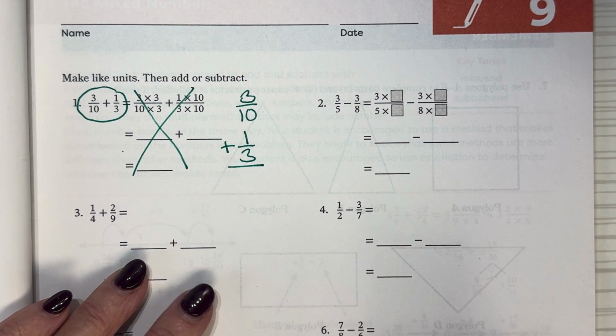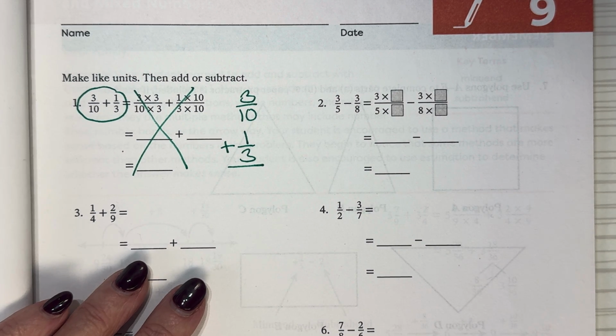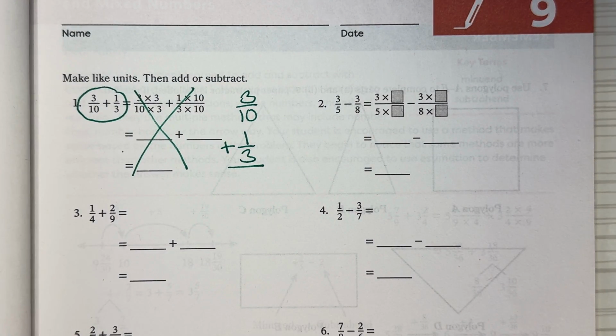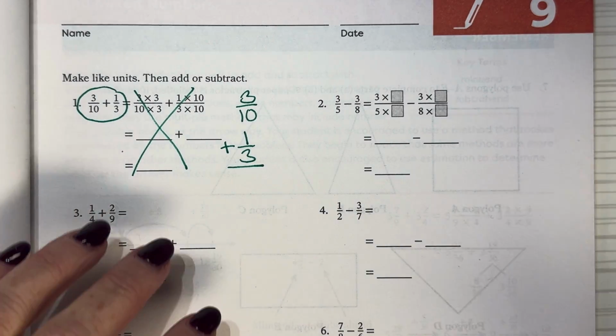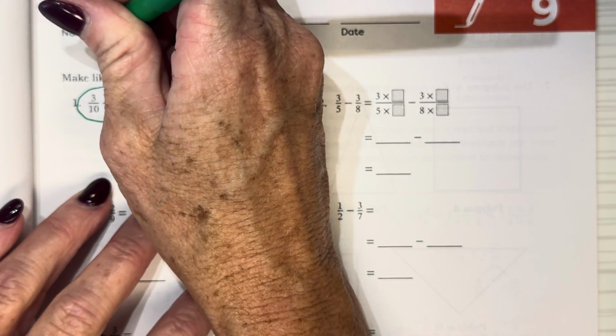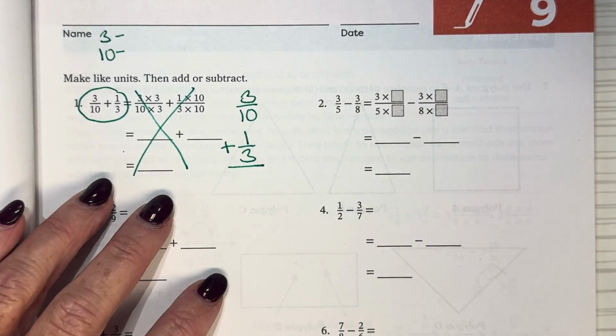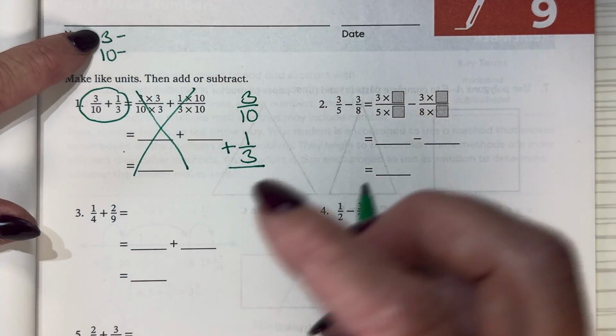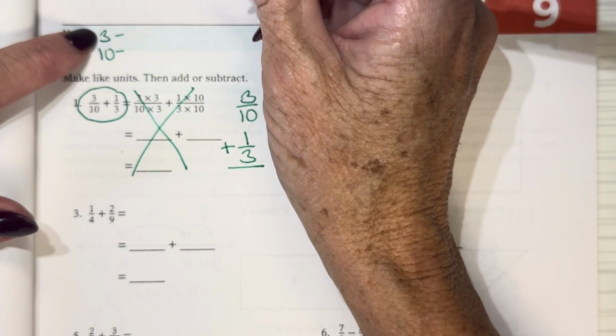Okay, when I see 3 and 10, I did step 1. I'm on step 2. Those are not common denominators. They're different. So I cannot proceed until I have common denominators. So I'm going to use some space up here. Here are my denominators, and I need to find what we call the least common multiple.